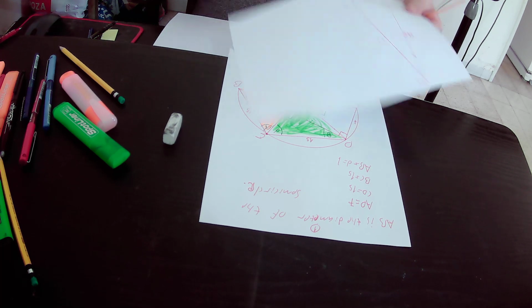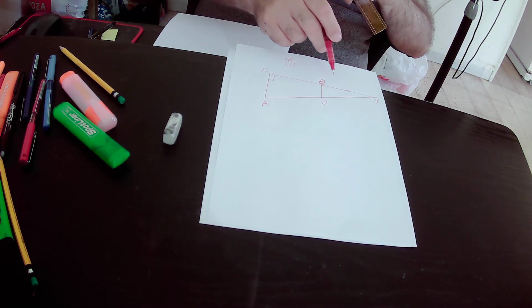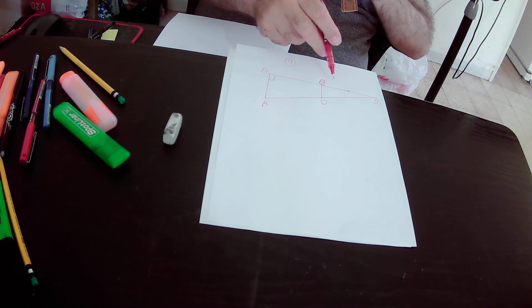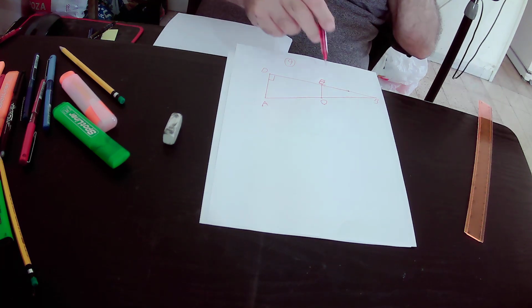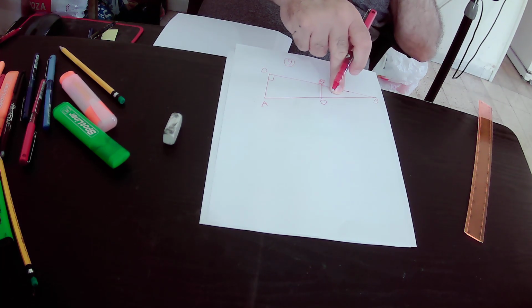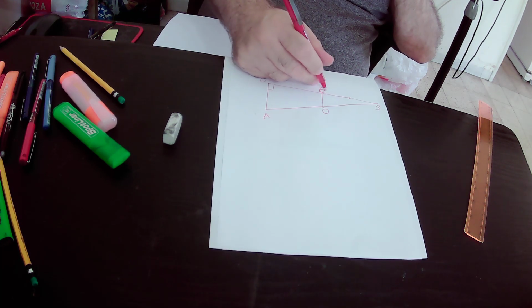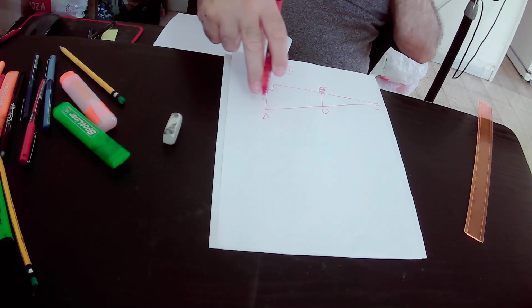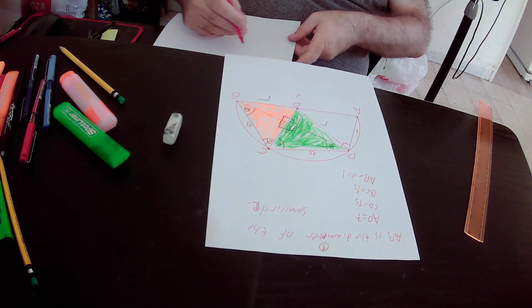I drew triangle ADB and triangle EOB again. This is the small triangle EOB, and this is the big triangle ADB. So we'll focus on those two triangles.